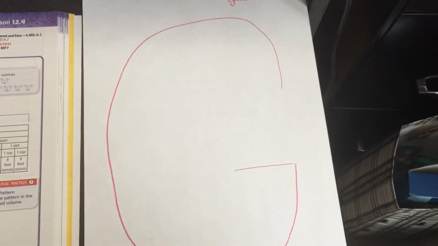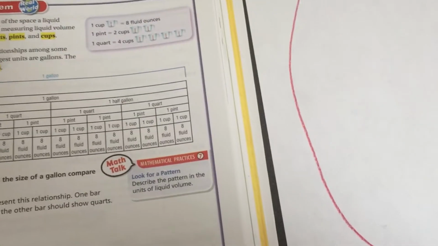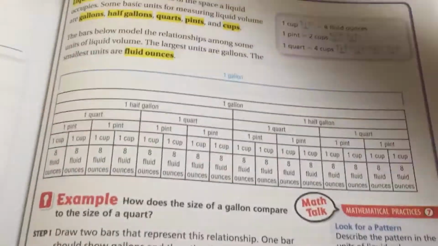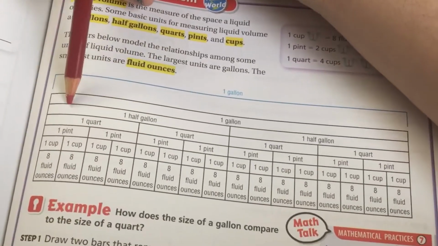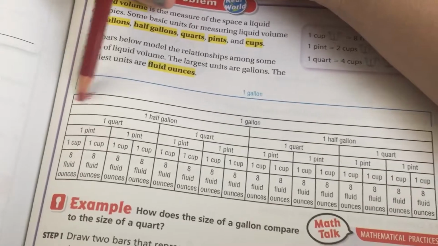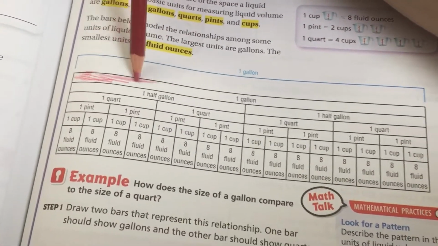So 1 gallon is divided into half-size gallons, which I'm not going to draw on here, but I'll draw on here so you can see them. But I'm going to draw in the gallons first so you can see my color coding. This is kind of hard to do through the camera. So I've got the gallons in here. So I'm going to color that one red.